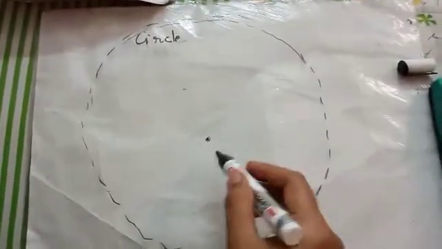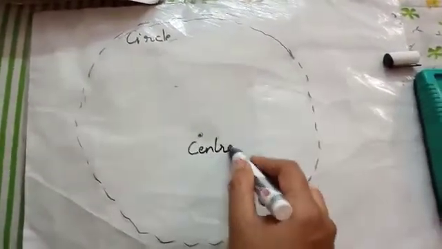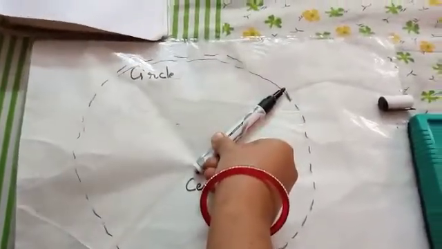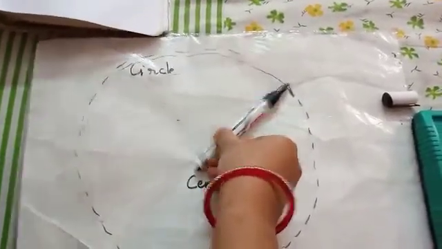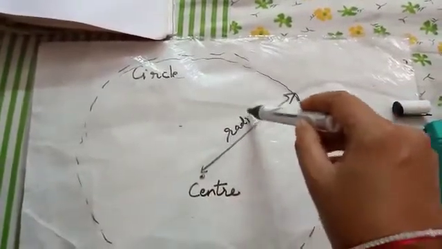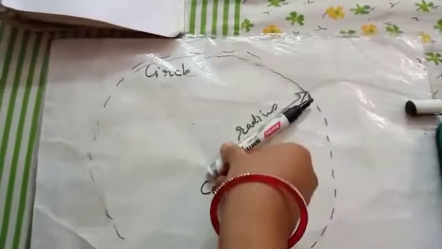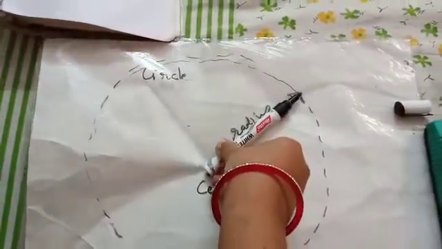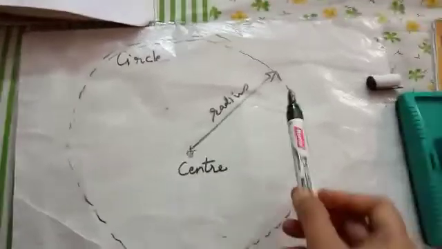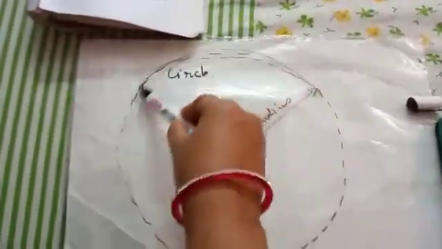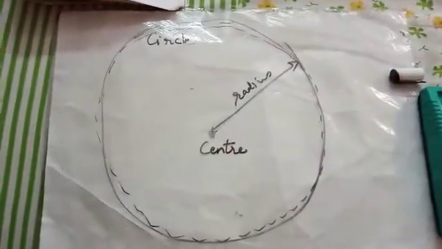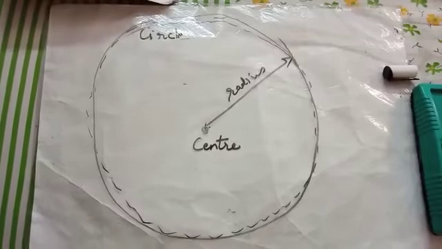So this fixed point is called the center of the circle. This fixed length, which is my pen in this case, is called the radius of the circle. So what is the radius of the circle? The radius of the circle is the fixed length or the fixed distance. The center is the fixed point and the path which I have travelled is called a circle. So this is what we are going to discuss in this chapter.